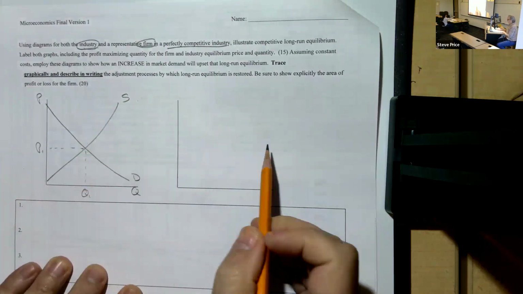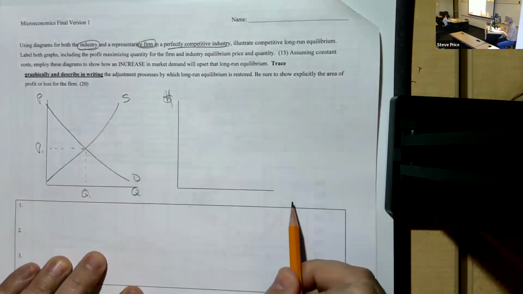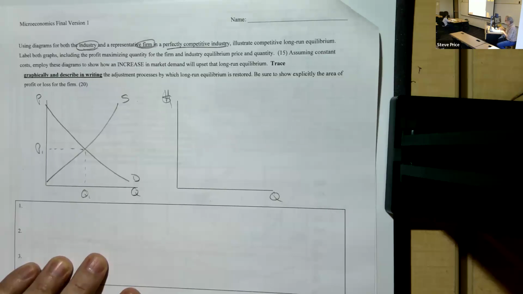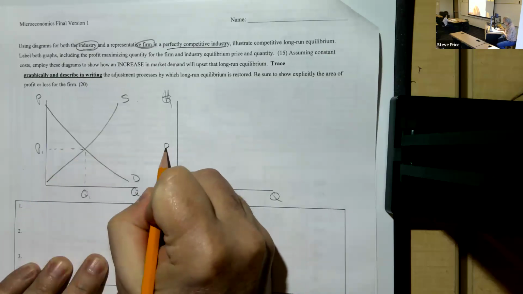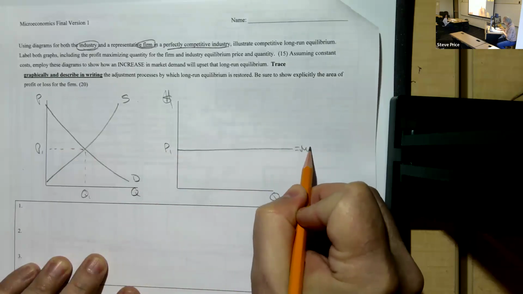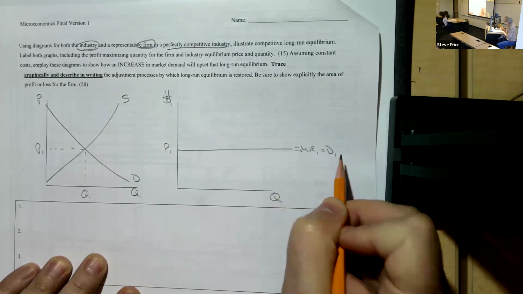There's the price over which the individual firm has no control. And what do they have to do with the price? What's that phrase? The word? They're price takers, so they have to take this price. And this price is also their marginal revenue. It's also the demand curve.